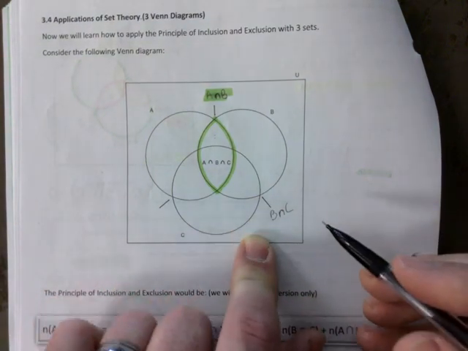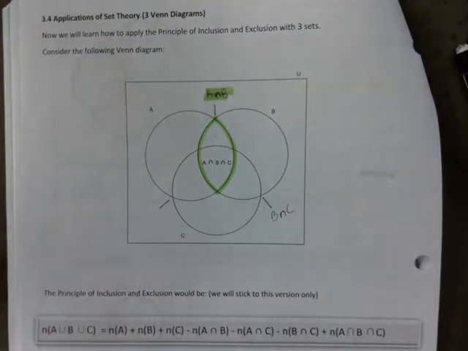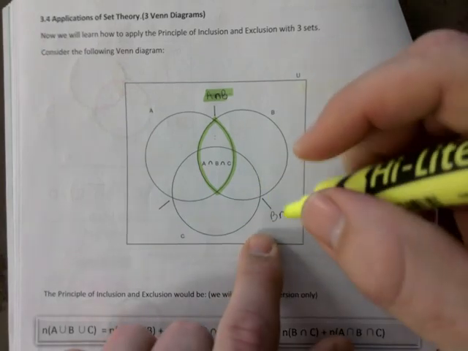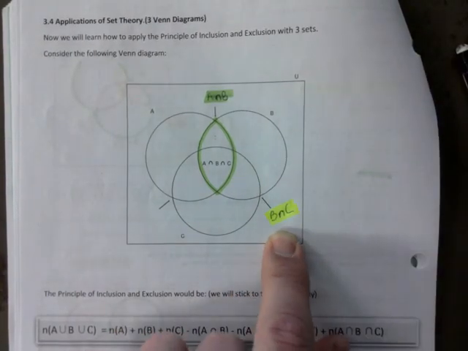But I appreciate that. You have to question Mr. Dirksen. There's no way that he'll go through a lesson without making at least one mistake, right?